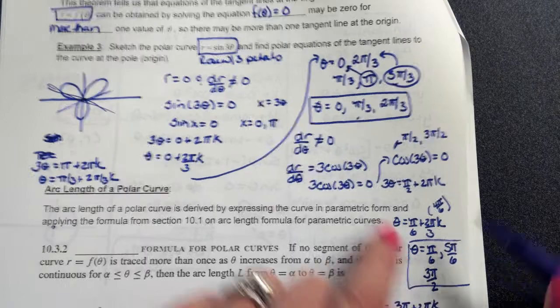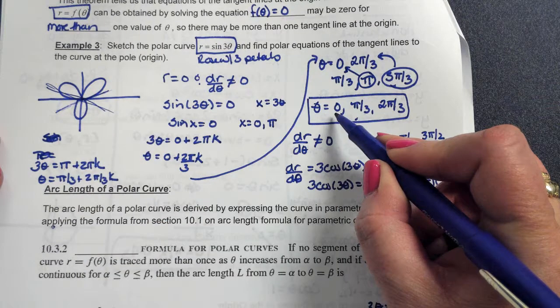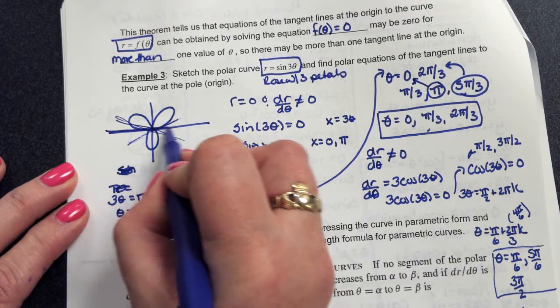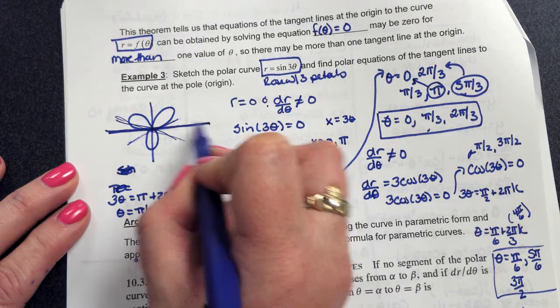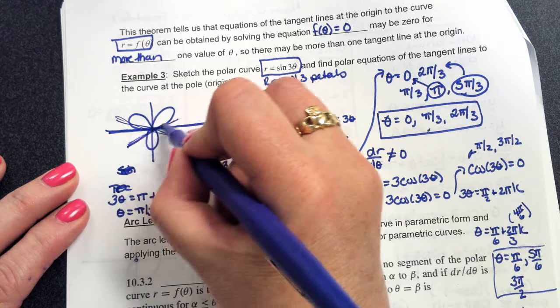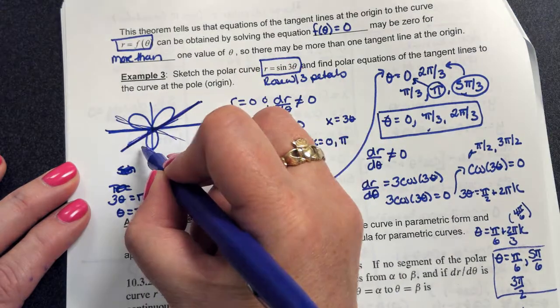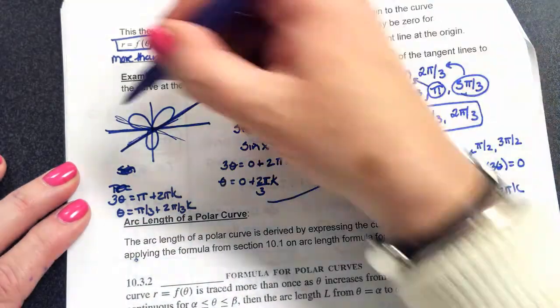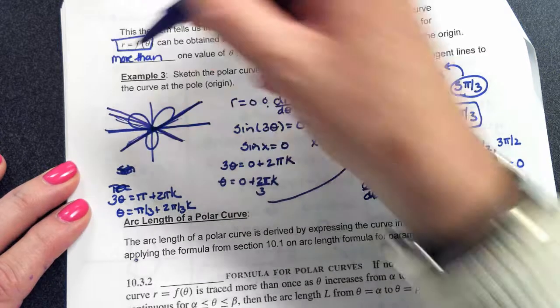So what we found, if you graph this line, theta equals 0, theta equals 0 is the equation of the polar axis. So that's your tangent line to the pole. Theta equals pi over 3, that's the equation of another tangent line to the pole. Theta equals 2 pi over 3 is another equation of a tangent line to the pole.